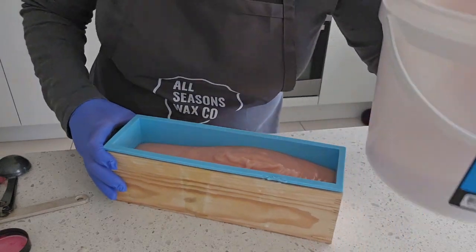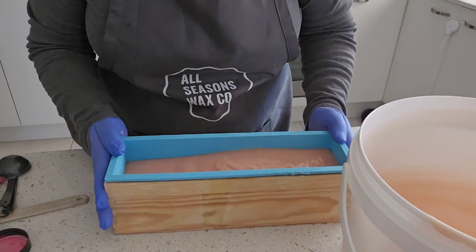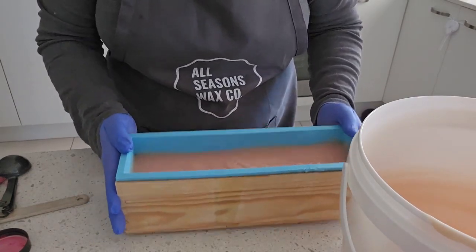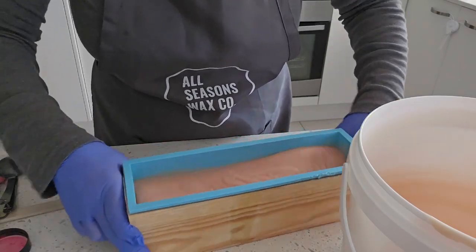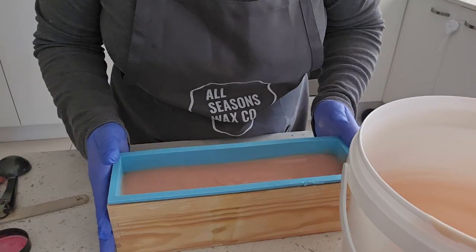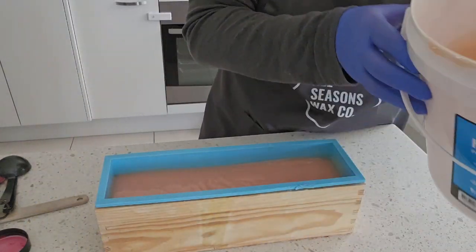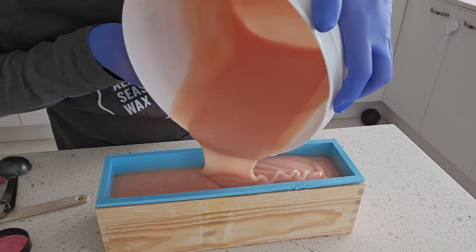Now, this is over halfway, but normally about halfway I'll give it a bit of a tap, wiggle, just to try and bring up any air bubbles that might have been trapped in there, because I do have a thick trace, so I probably will end up with air bubbles. So I'll just keep pouring that.